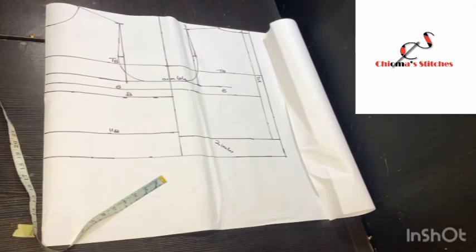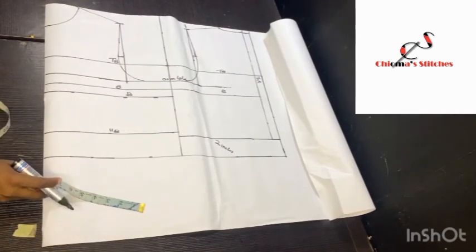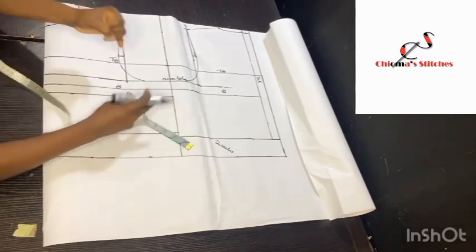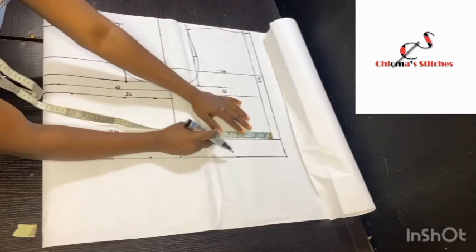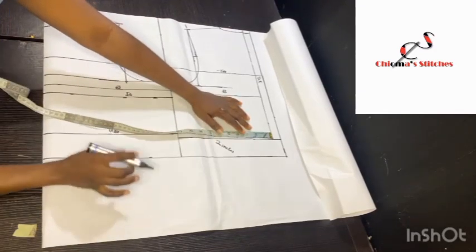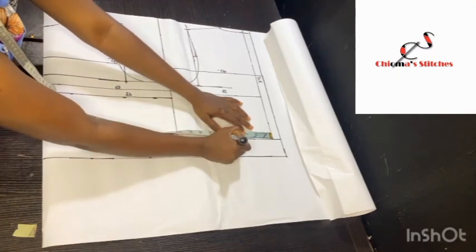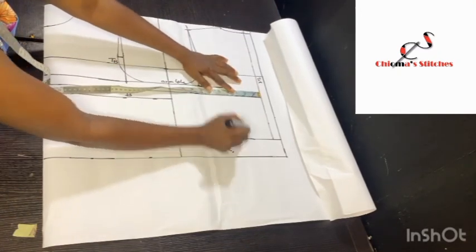Next we're going to be doing is the dart. Now for this person, the nipple to the nipple measurement is 4 inches. So I'm going to be marking out our 4 inches. Sorry, the nipple to the nipple measurement is 8 inches. Divided by 2, that's 4 inches. So I'm marking out the 4 inches all the way to the bust line.